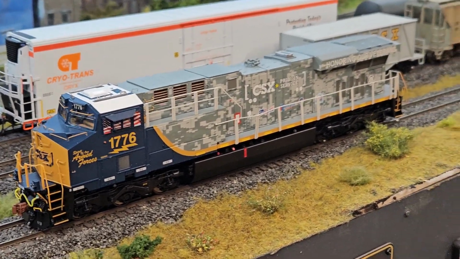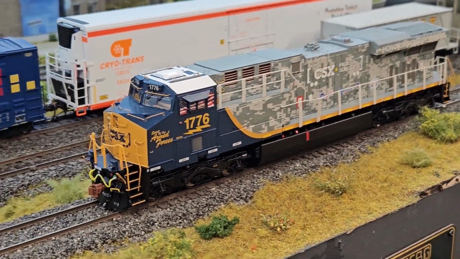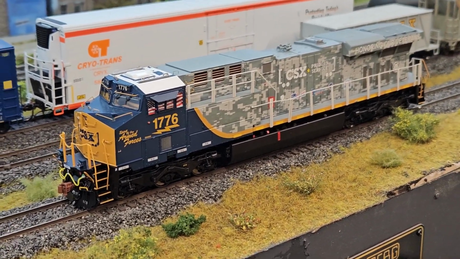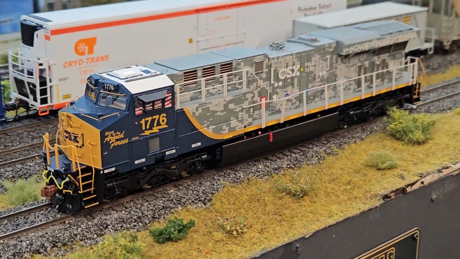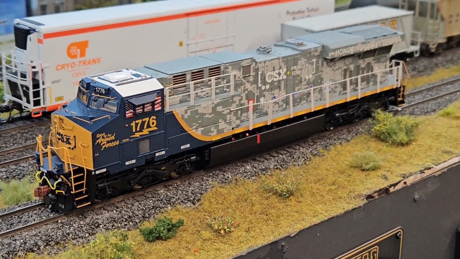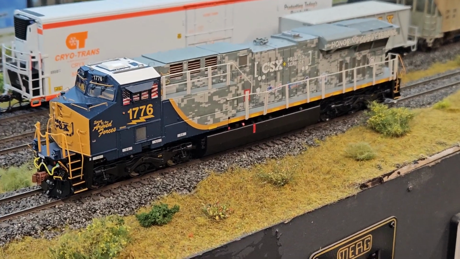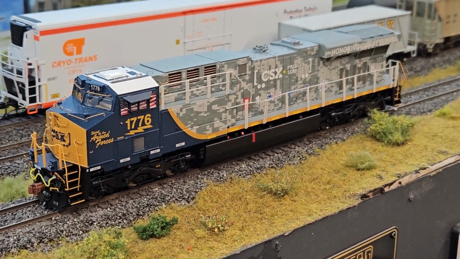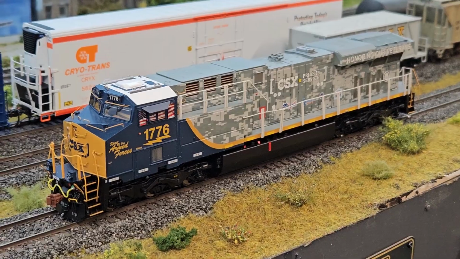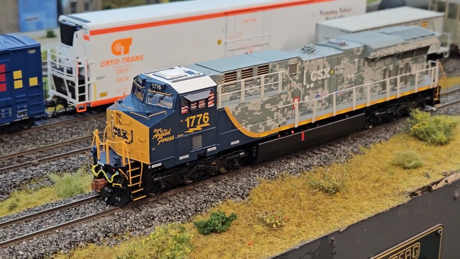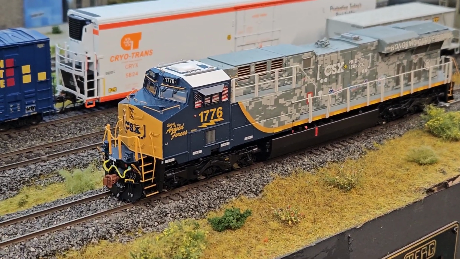It's a Scale Trains Gevo fitted with a decoder buddy and a Tsunami 2, and also with a Scale Sounds system speaker. At the moment it's operating as normal, so I'll just start it up.